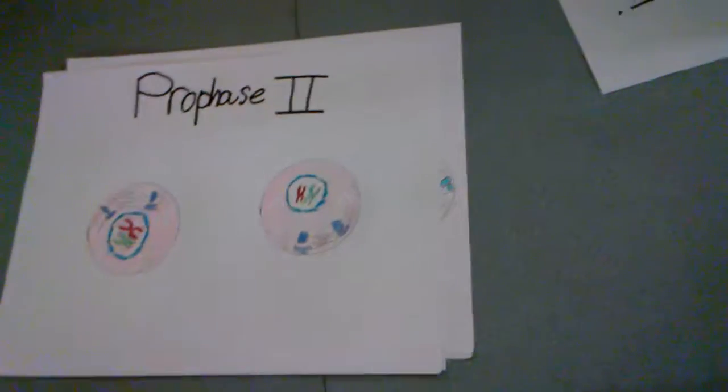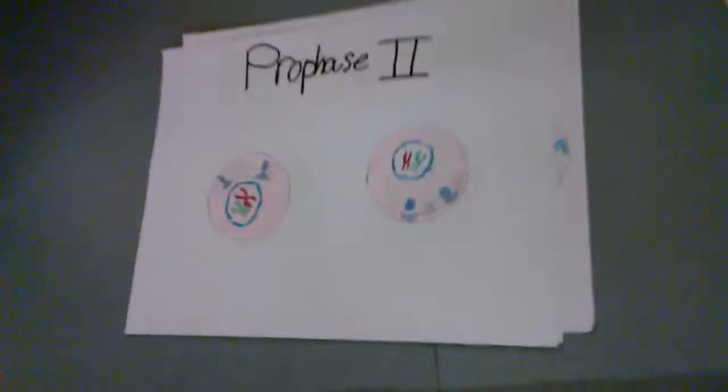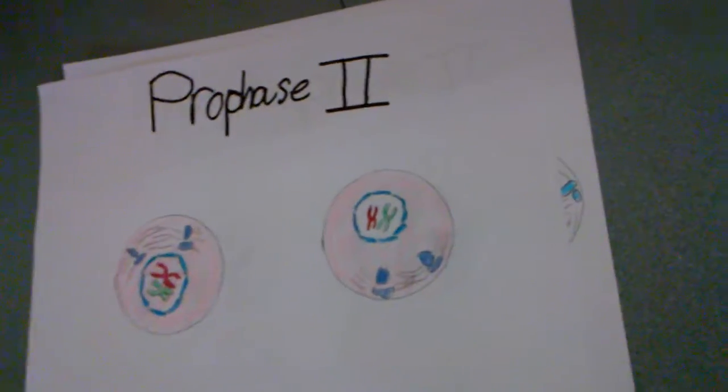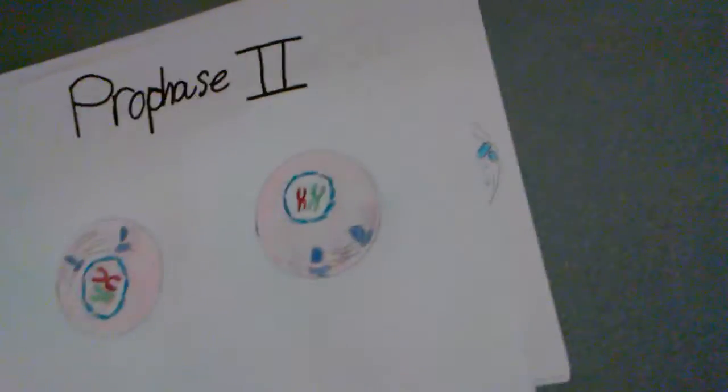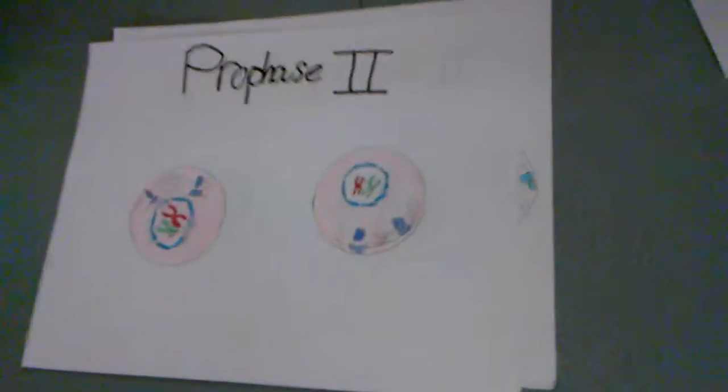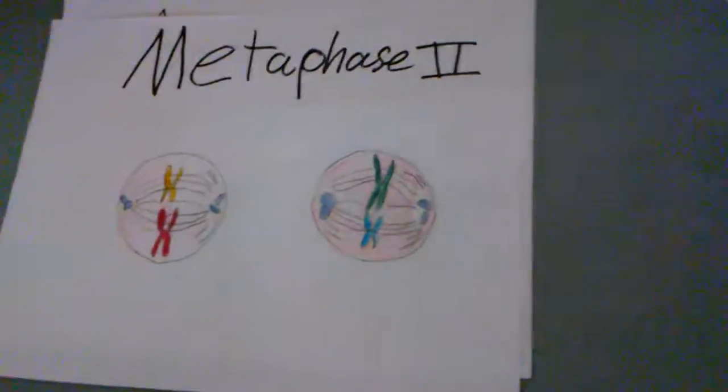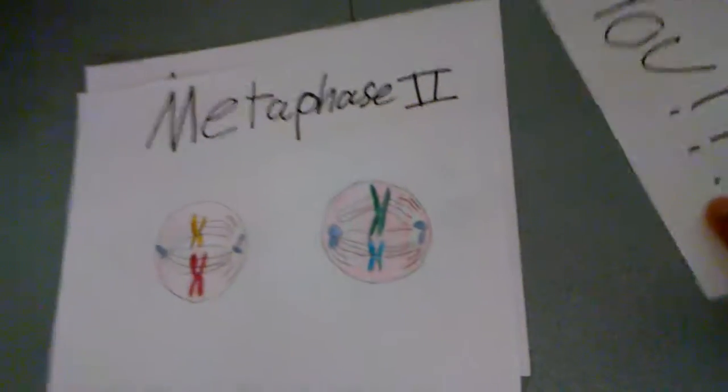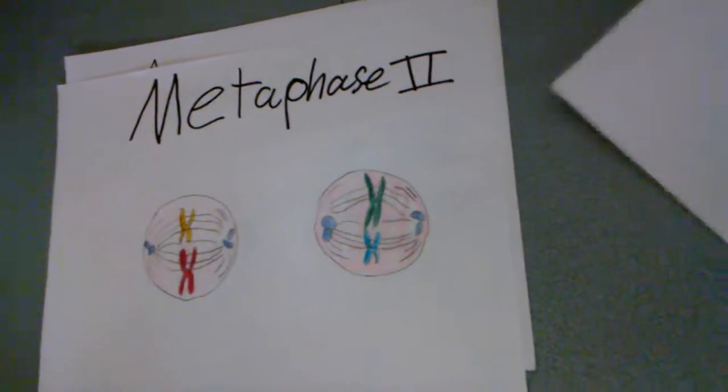The first stage of meiosis 2 is called prophase 2. The chromosomes and centrioles move to opposite sides of the cell, and spindle fibers start to assemble. The next phase is metaphase 2, where the spindle fibers align the chromosomes along the cell equator.